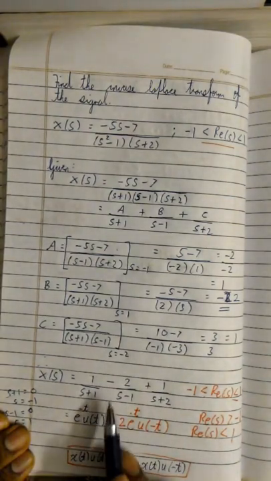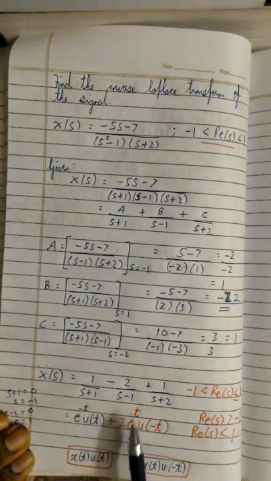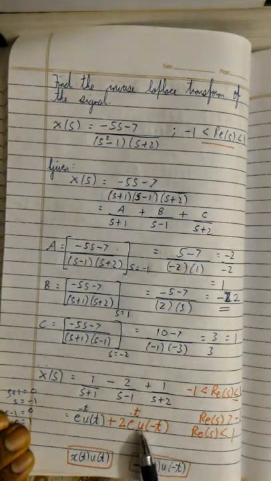So here minus of minus becomes plus, and the inverse of this is 2 into e raised to t. Then you write u of minus t. Okay, plus.